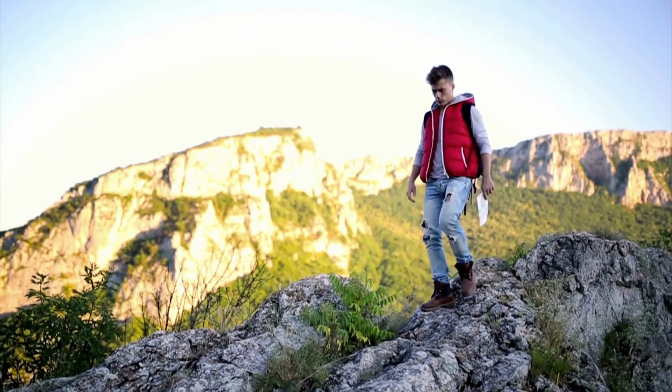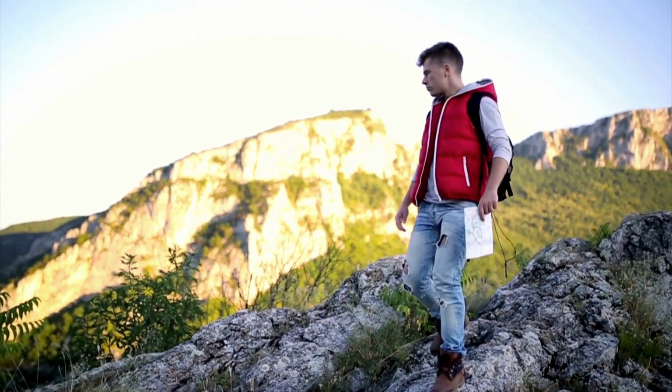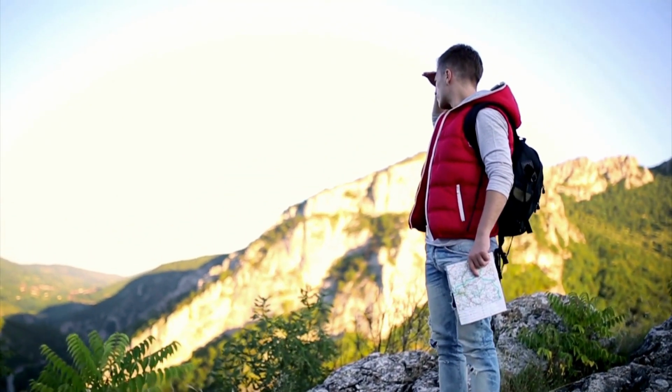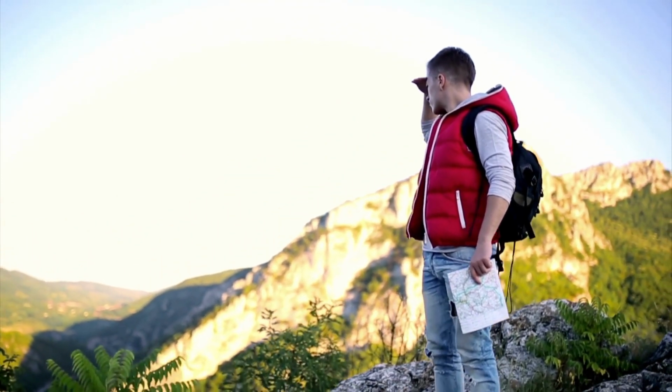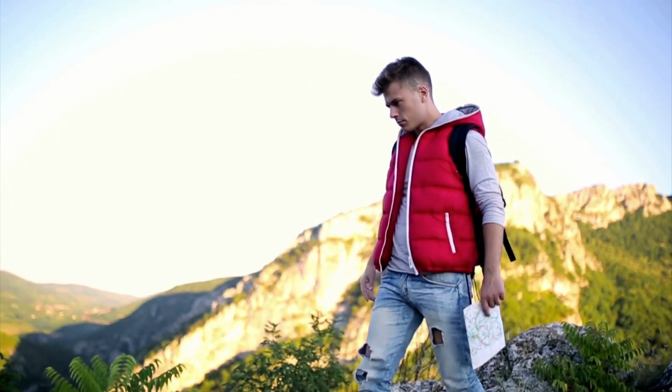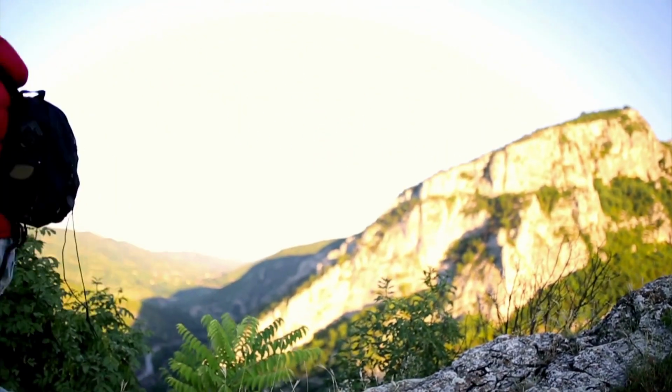Imagine you're a hiker trying to find the lowest point in a valley. You can only see a small area around you, and you want to descend the mountain as efficiently as possible. Gradient descent is a lot like that.